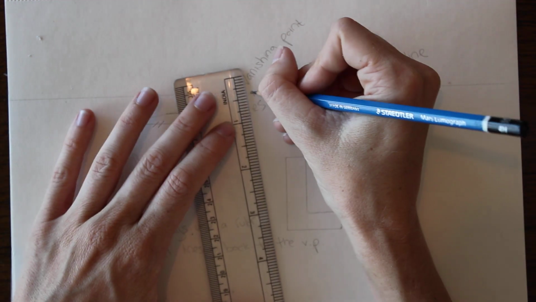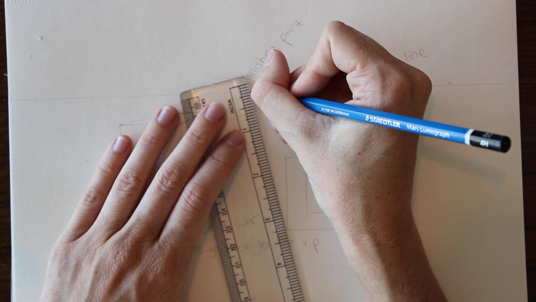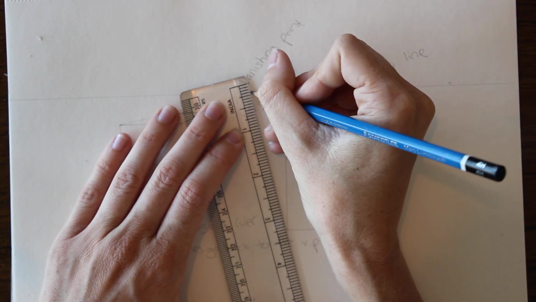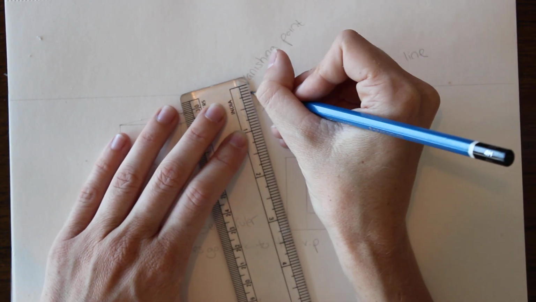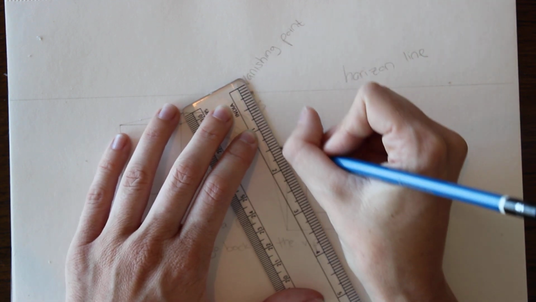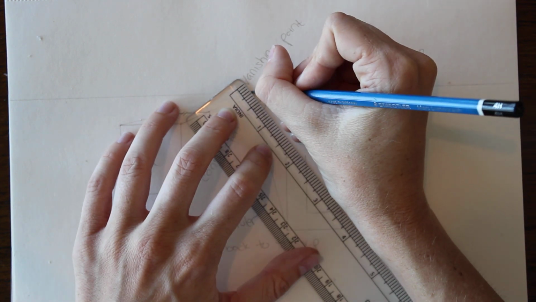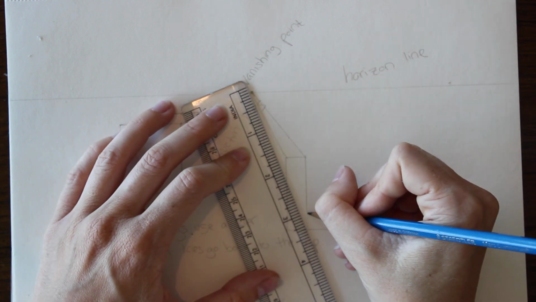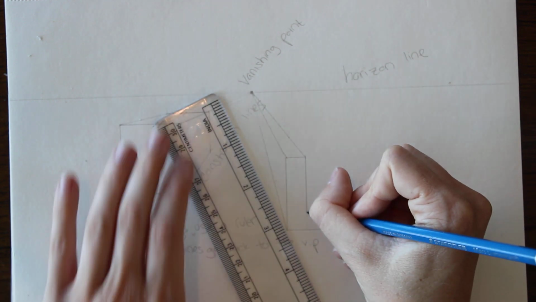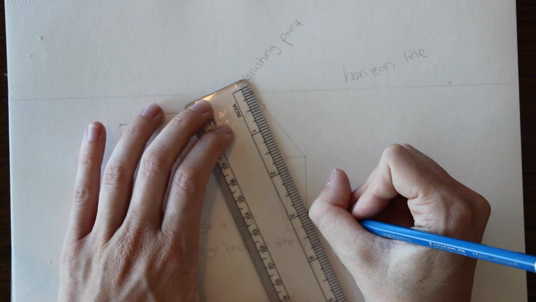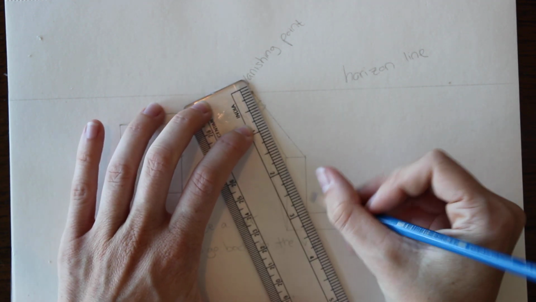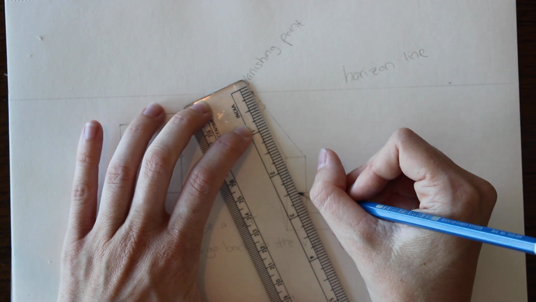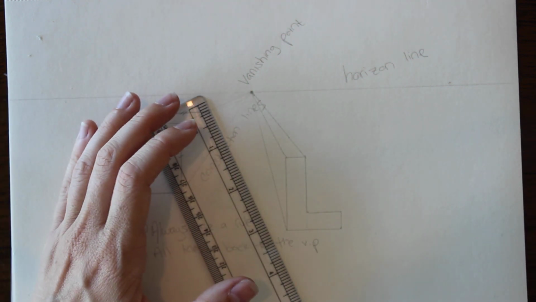All right, so all lines go back to the vanishing point. So from every single corner, I need to connect to the vanishing point. Corner, corner. Very lightly, obviously. Corner. This corner. Do I need to draw a line from this corner to the vanishing point? What happens if I do? Well, you can very lightly try and realize, oh, that's going through the face of the shape.